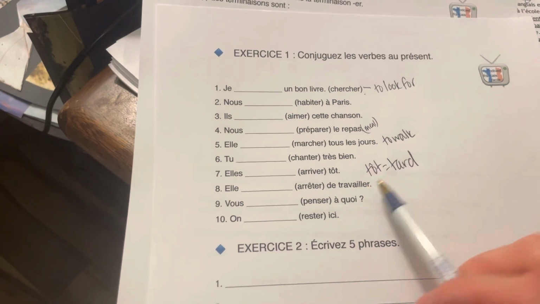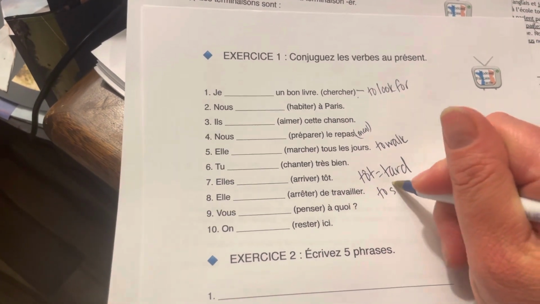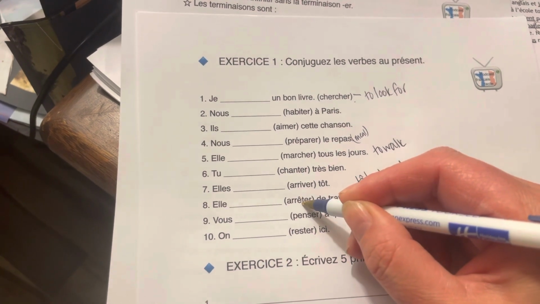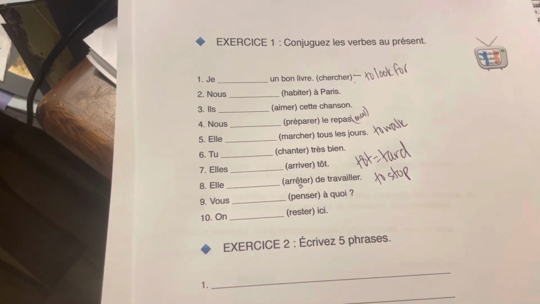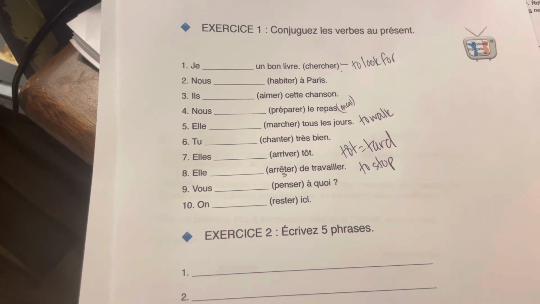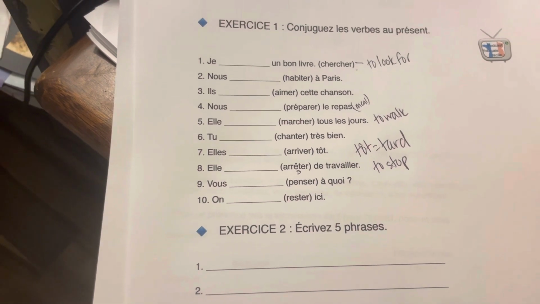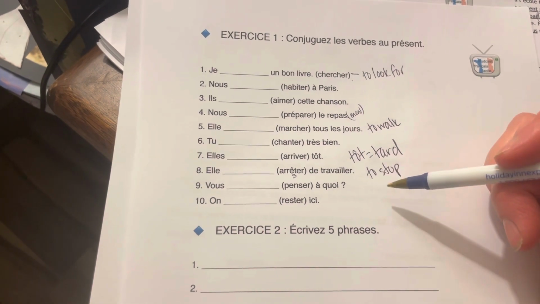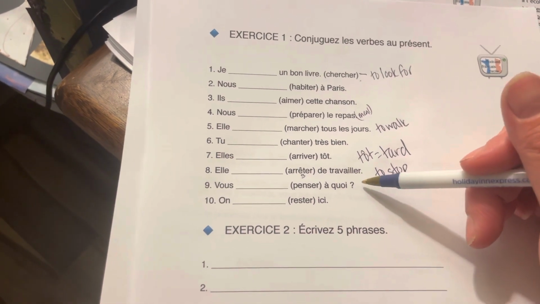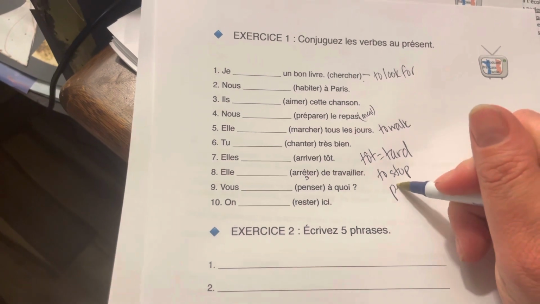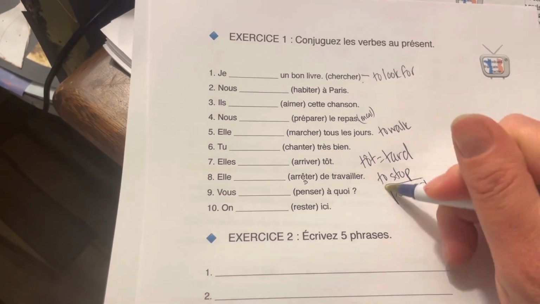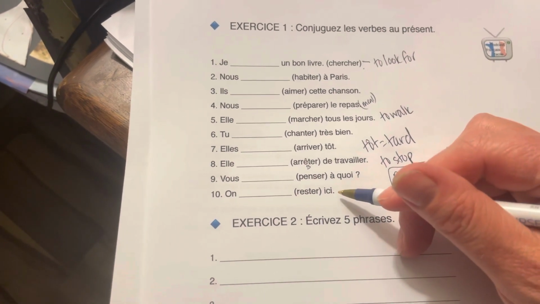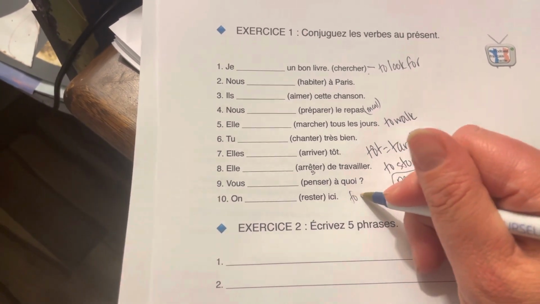Elle, arrêter is to stop. We actually have this word, arrest. Remember when you have a little hat? Maybe that used to be something with an S there. We say you're in cardiac arrest if your heart stops, or you were arrested if you were stopped by the police. So we have that word too. So arrêter, she stops. Vous pensez, we've used je pense for I think. So you can see here that the verb penser means to think, and rester, to rest or to stay.